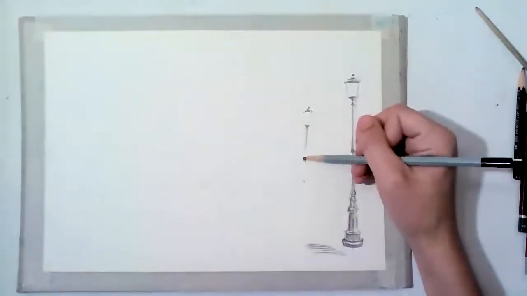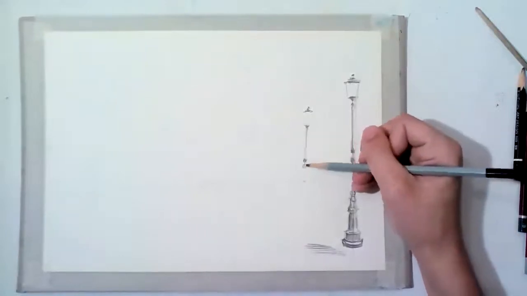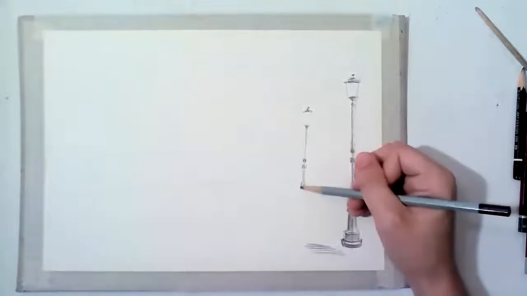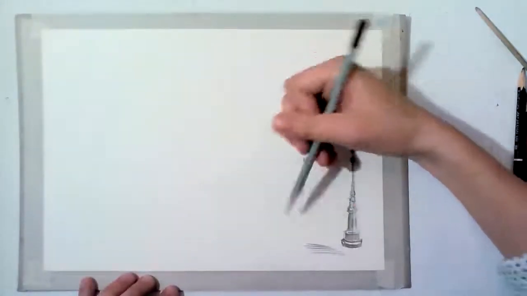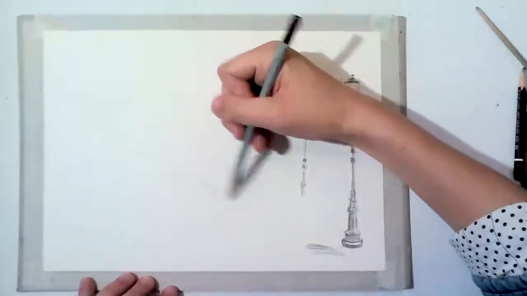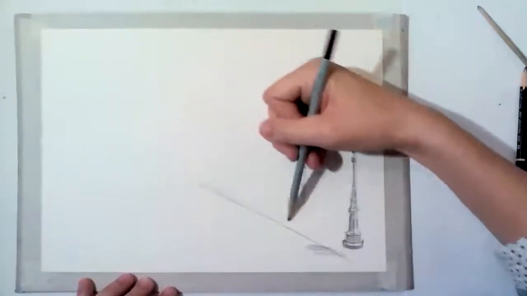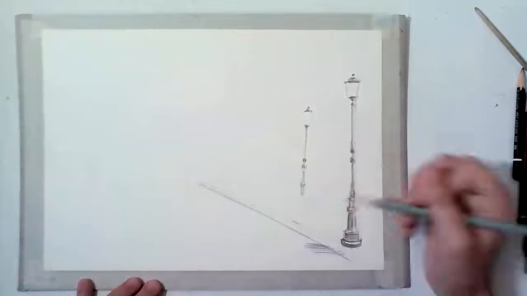And I can do as many lines as I want with my street lamp. And then the same with the base. Let's say if you had the line of the street, you can also repeat the line of the base of the street lamps.